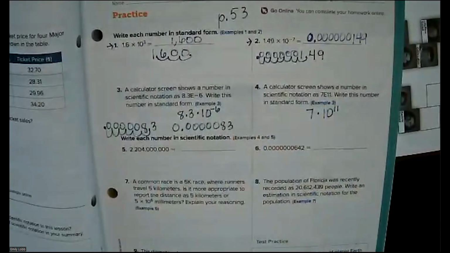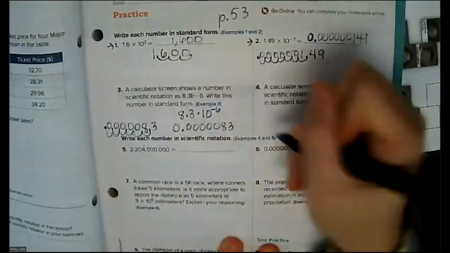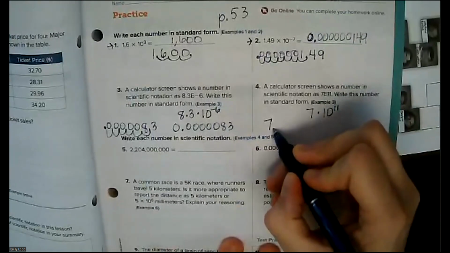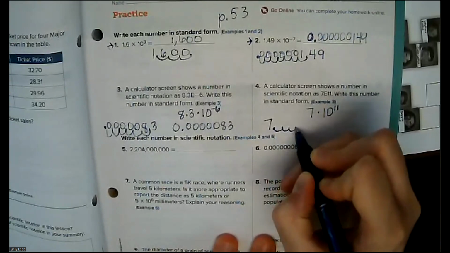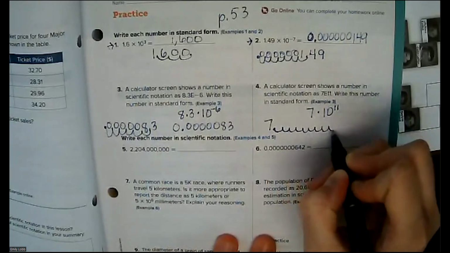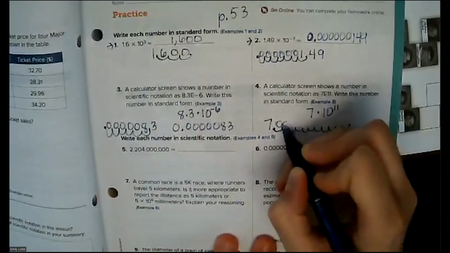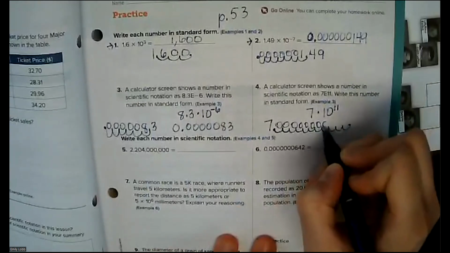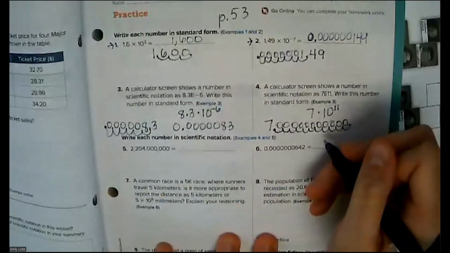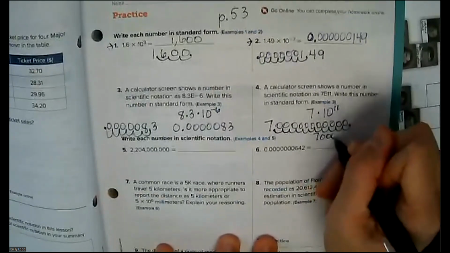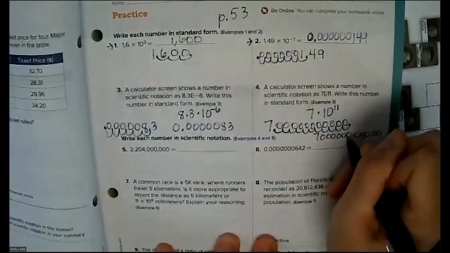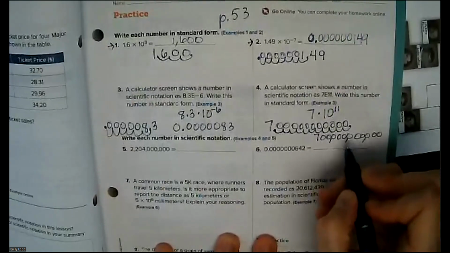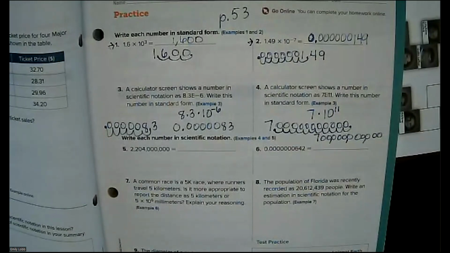Did you guys do number 4 in standard form? So 7 has a decimal point right here. So if I was moving it 11 times, I'm actually adding 11 zeros, right? 1, 2, 3, 4, 5, 6, 7, 8, 9, 10, 11. That's a lot of zeros. So it becomes 7 with 11 zeros after it. 3, 6, 9, 10, 11. So every 3 from the right: thousand, million, billion, 700 billion.